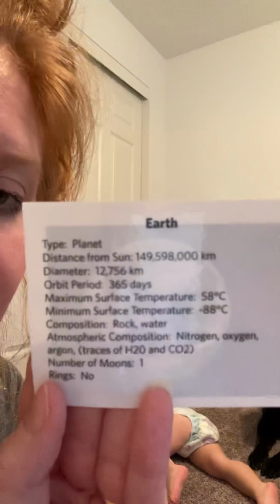Then the next thing that would happen is once everybody had them all categorized, I would have you flip them over because there is some information on the back of each card. It tells you the type. So here, this is Earth. Obviously, we are a type of planet. It would tell you distance from the sun. And then it uses the word diameter.